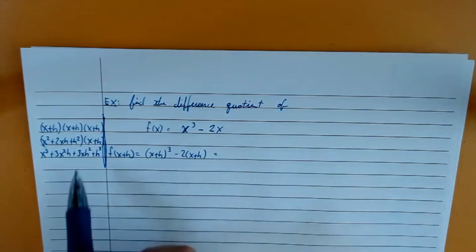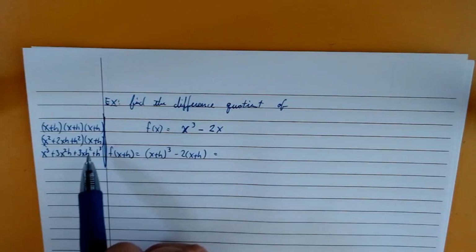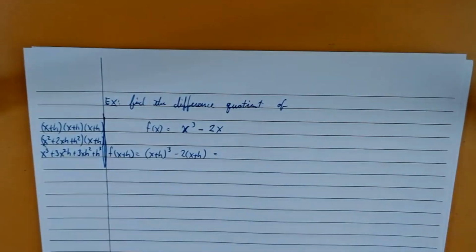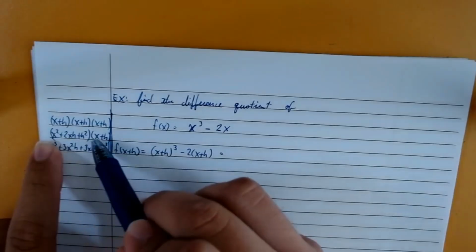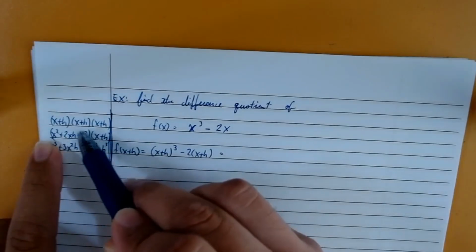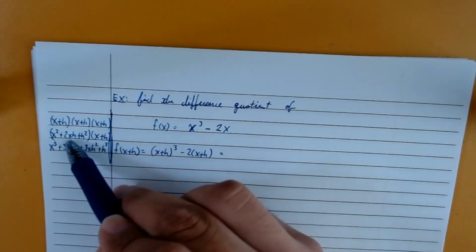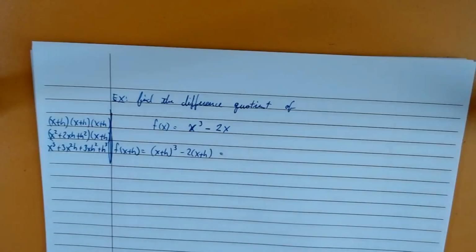And if you ask, how did you do that so quickly? This is one that appears fairly often, so I kind of just remember it. But of course, if you don't remember that, you can always just distribute, right? X times x squared, x times 2xh, x times h squared, h times x squared, h times 2xh, and h times h squared. You combine your like terms. Okay?